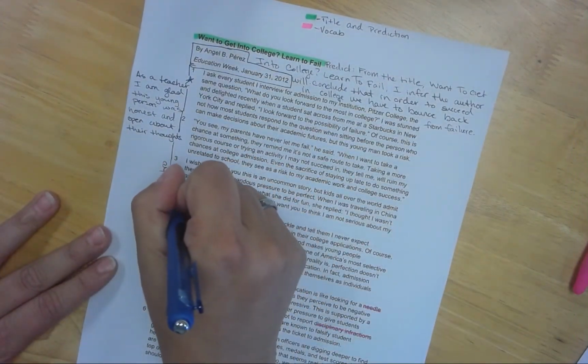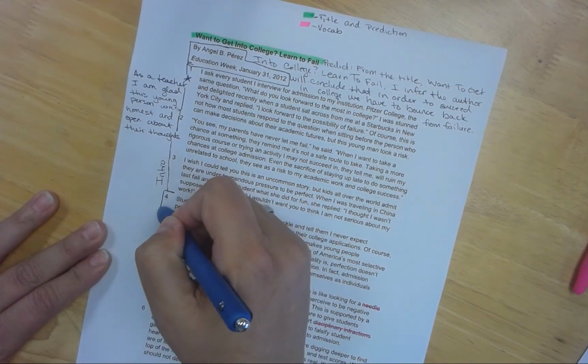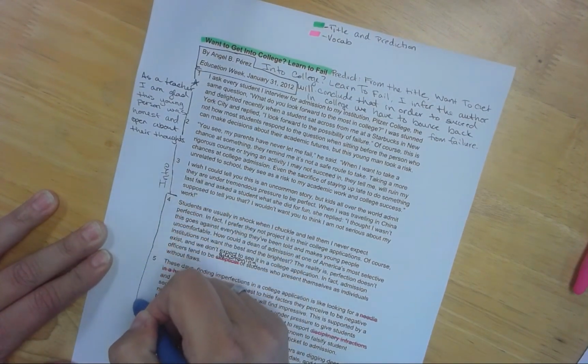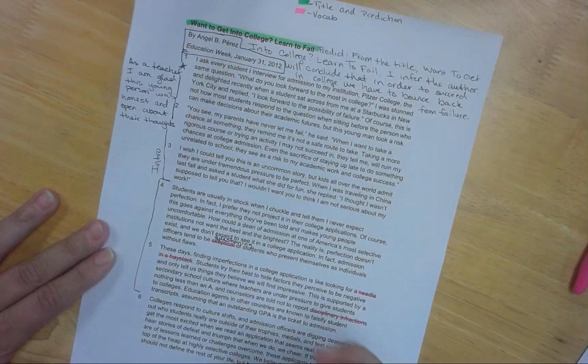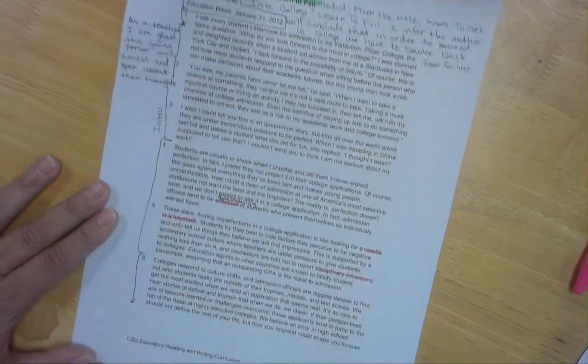So again, I would go through that exact same process. It does take most of the period. I have them discuss as a group, they come to whatever their answer is, we discuss, and then I show them where I would chunk it. We talk about bracketing.